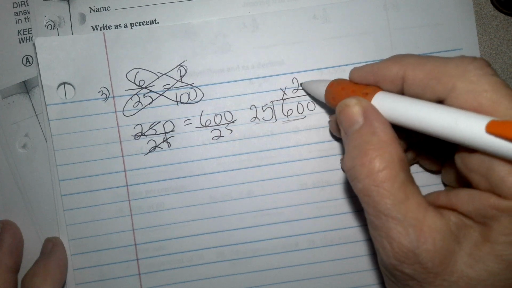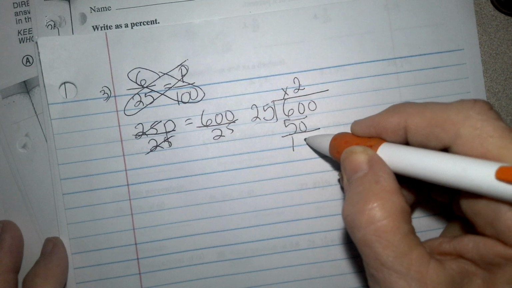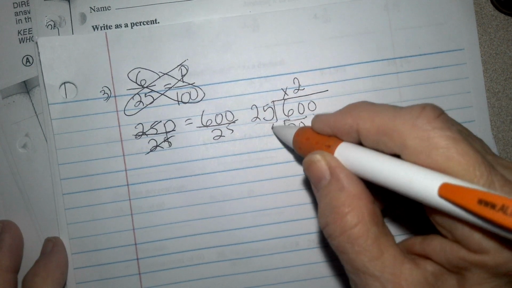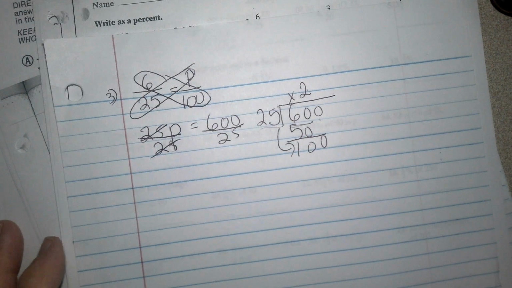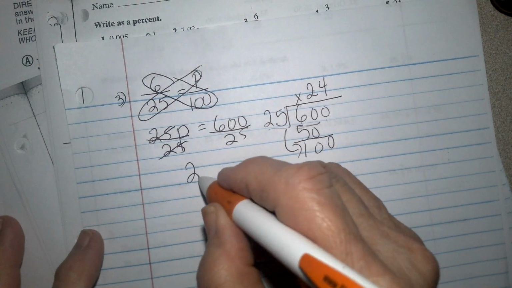2. 2 times that is 50. Subtract, I get a 10, bring 1 down. How many quarters in a dollar? 4. And I can stop. That goes perfectly.